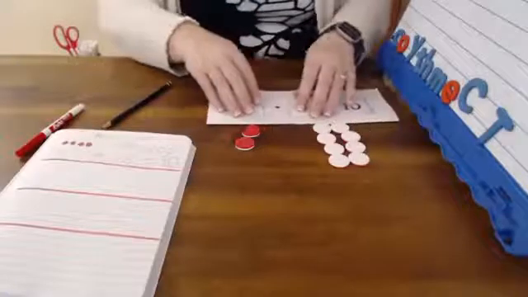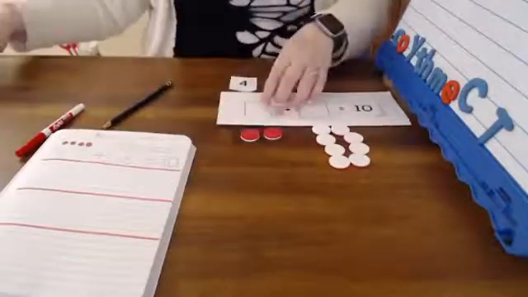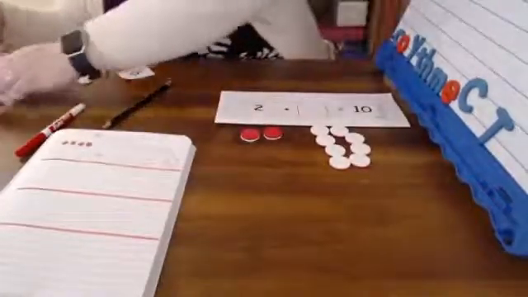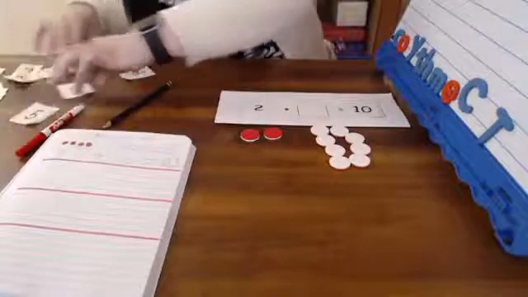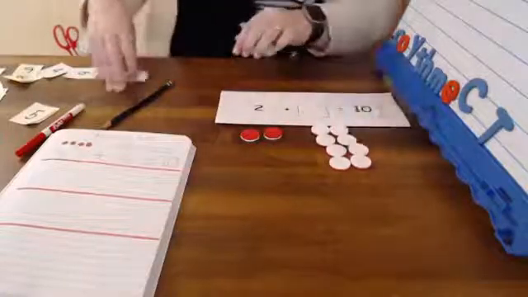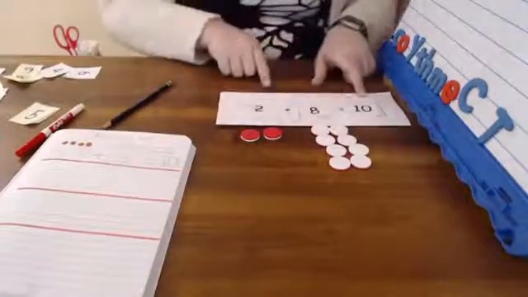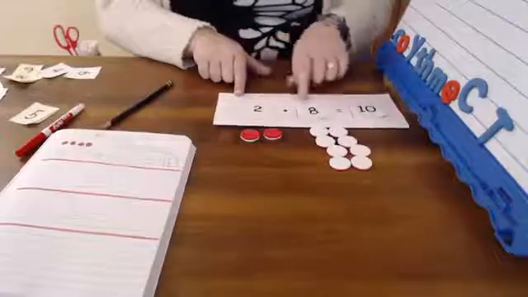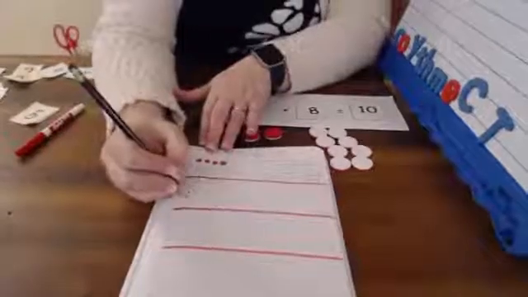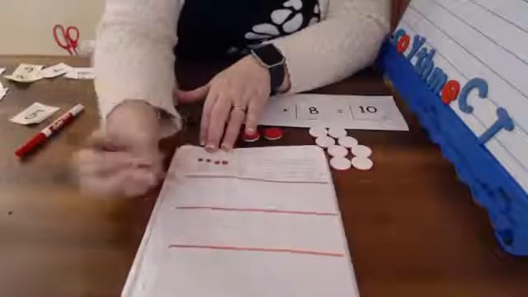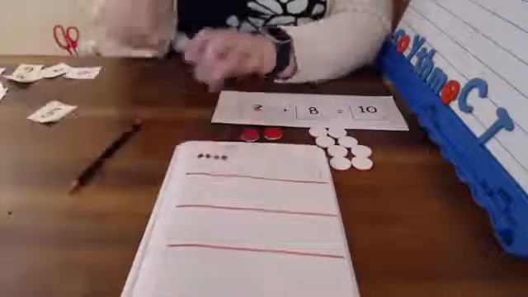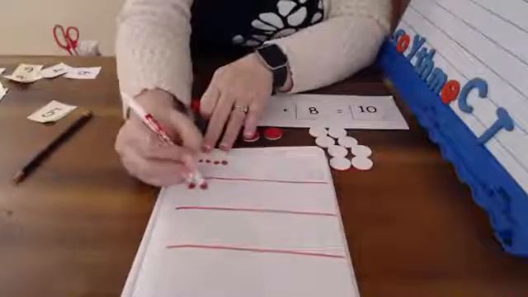All right, so this time I had 2 red, so I need to come over and find my 2, put my 2 down, and I had, how many white? Let's count our whites. 1, 2, 3, 4, 5, 6, 7, 8. So I had 8 whites, and that does equal 10. So 2 plus 8 equals 10. So in my book, on this one, I would make my 2 again, just like that. I'll draw my 2. I'll color them in red, because that shows my red counters.